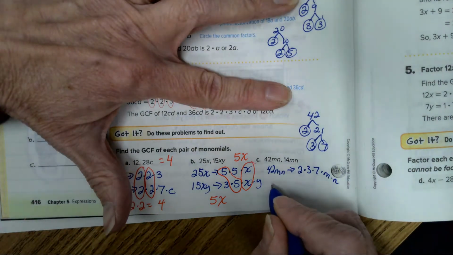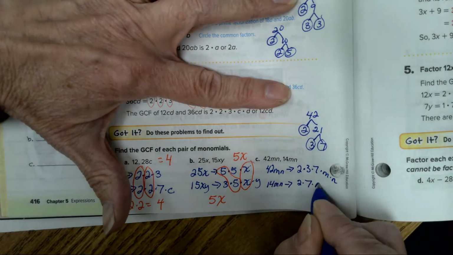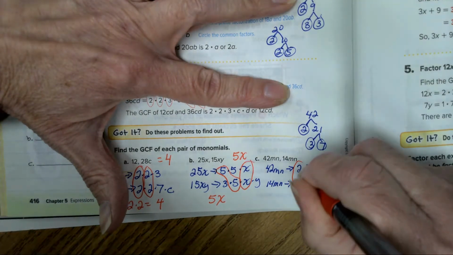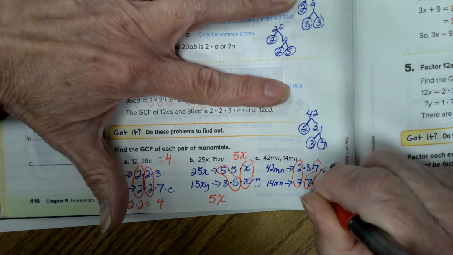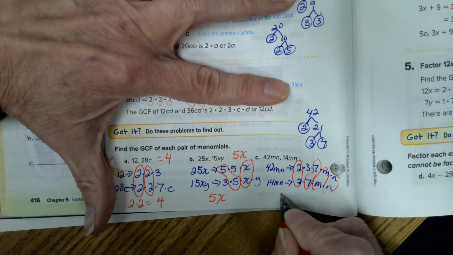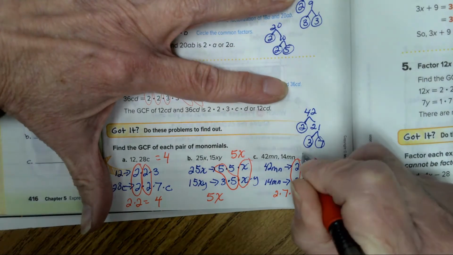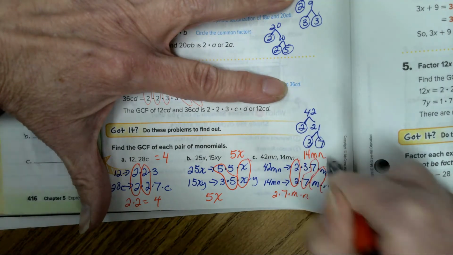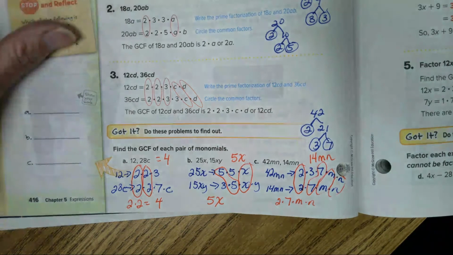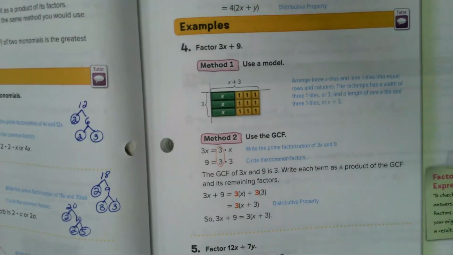Then for 14mn, it'll be 2 times 7 times m times n. All right, so you circle the 2, circle the 7, the m, and the n. So the greatest common factor will be 2 times 7 times m times n, or 14mn. That will give you the greatest common factor for that group of monomials. Now let's learn how to factor a linear expression on page 417.